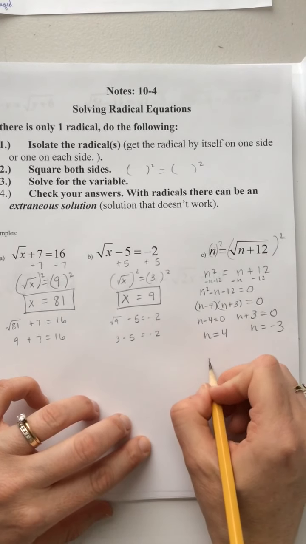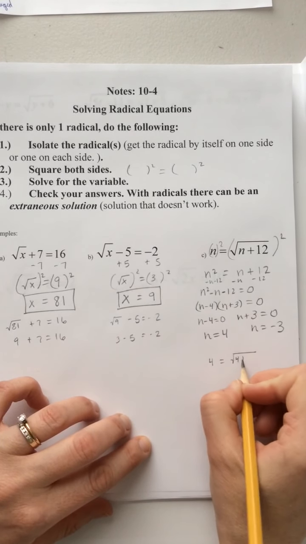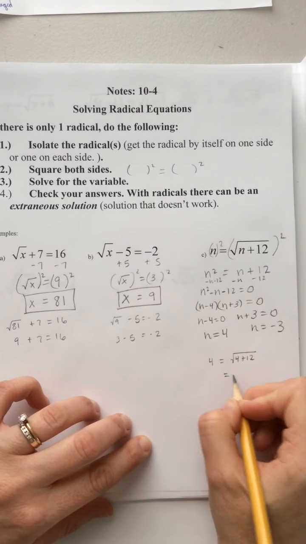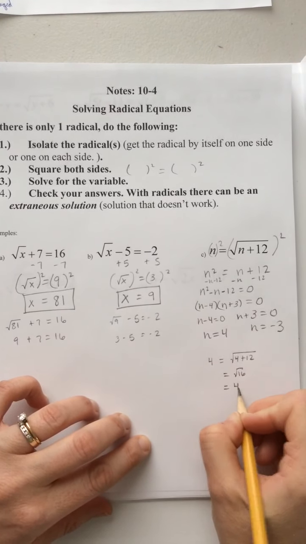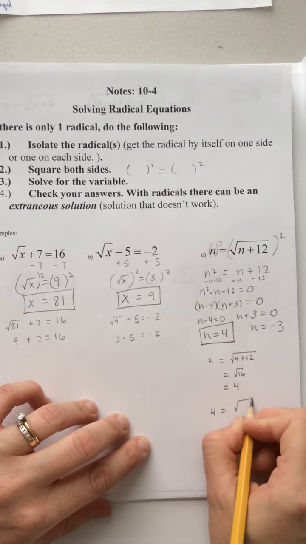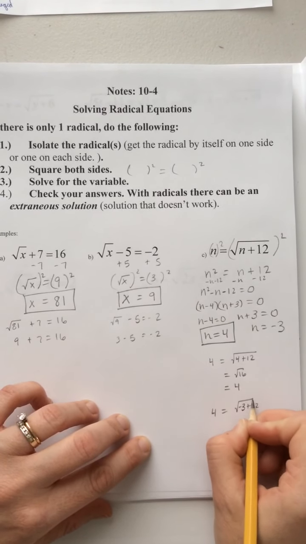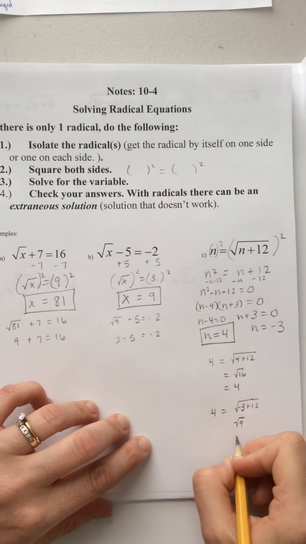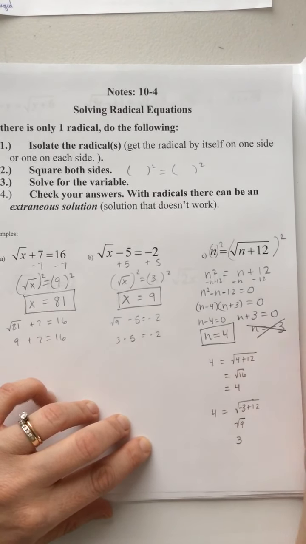Now we have to check. Is 4 equal to the square root of 4 plus 12? Well, this is radical 16, which equals 4. So yes, the 4 works. Let's try the negative 3. Is 4 equal to the square root of negative 3 plus 12? Well, this is radical 9, which is 3. This one does not work.